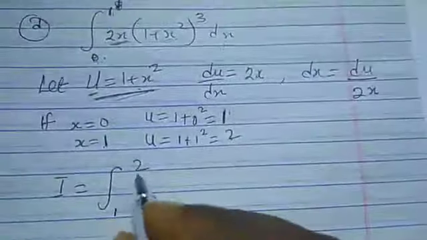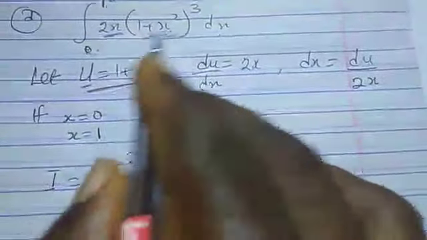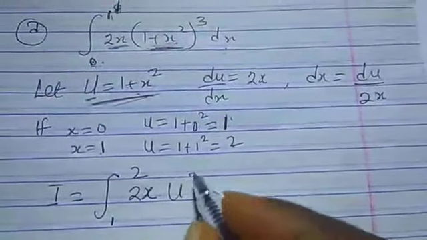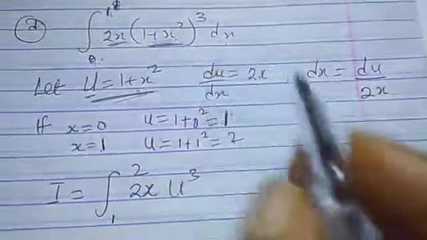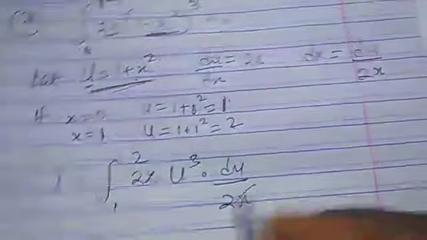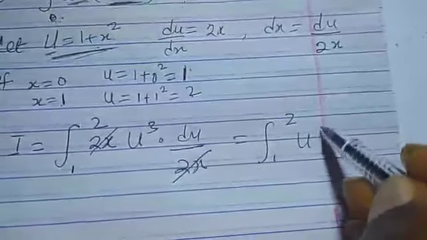Now let's come to this place. As we normally do, 2x. This one, we have said this is to be u. This is u cubed dx. Our dx is du over 2x. So this cancels this. What we have left is the integral from 1 to 2 of u cubed du.